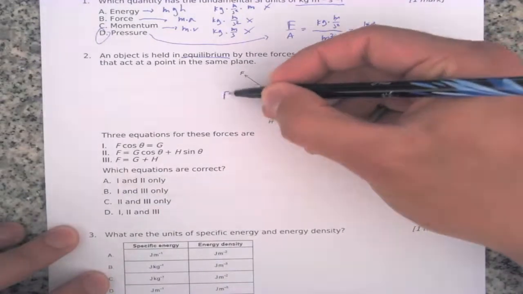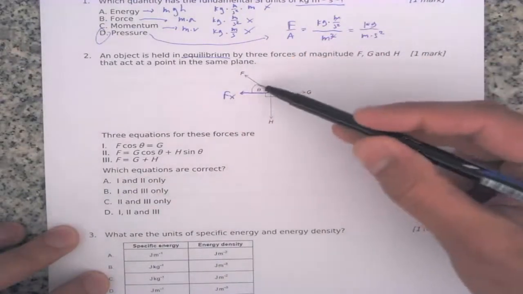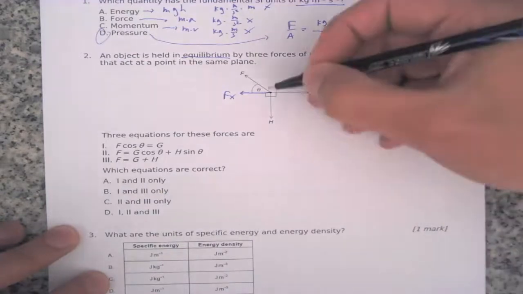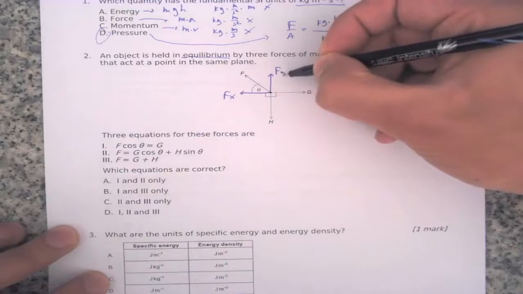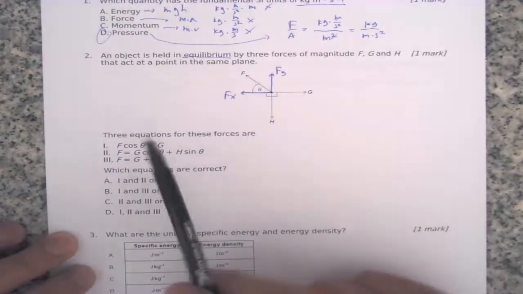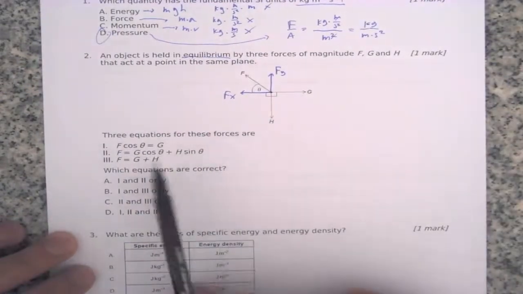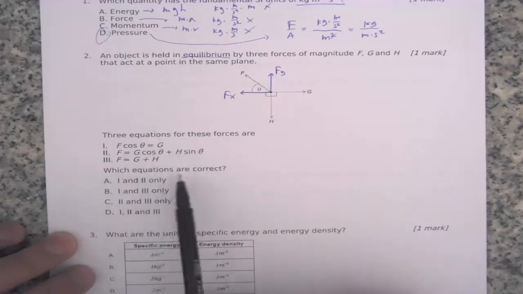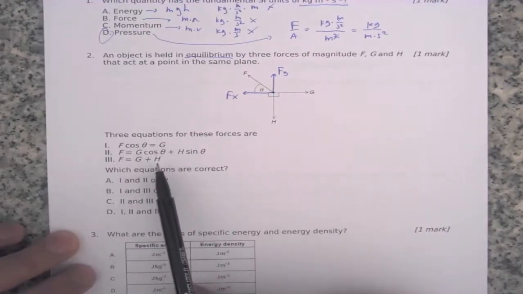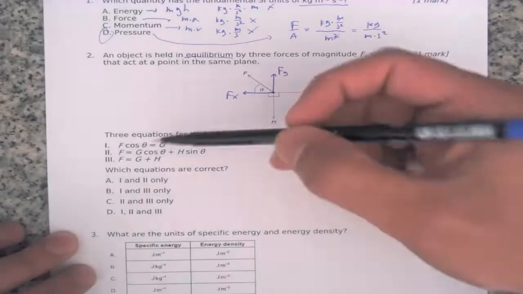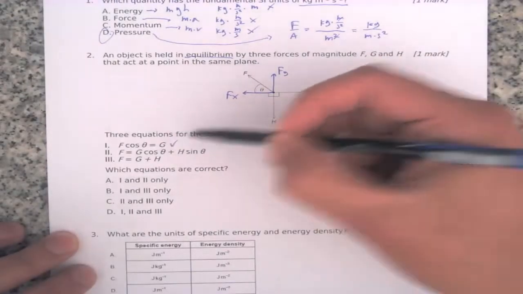So the Fx component of F needs to be equal to G, and the Fy component of F needs to be equal to H. It says three equations for these forces are the following ones. Which equations are correct? Now we need to check each one of those and see what is correct and what is not. The first one, of course, is correct.